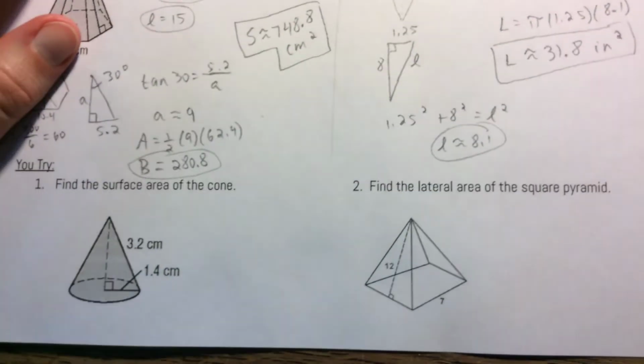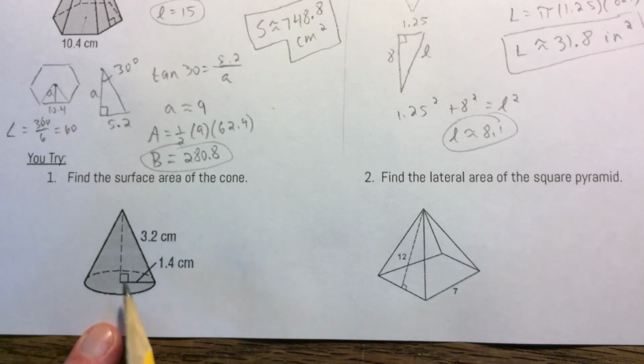Okay, so for your last two, you're doing surface area on this one, so remember to add on the base and lateral area here, which you should have everything that you need.